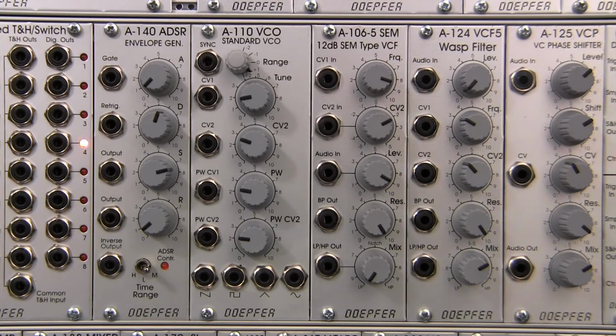So without further ado, let's get this patch started. I'm going to break this audio demonstration of the filter with scope views into about two segments. We're going to do one with the low pass, high pass, and notch, and then one with the band pass.